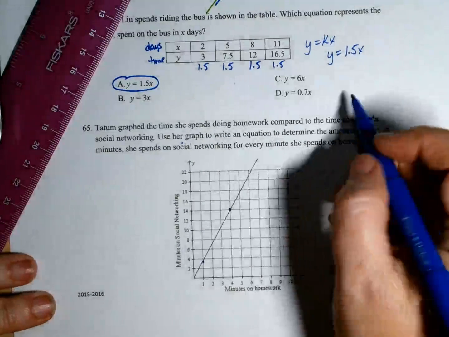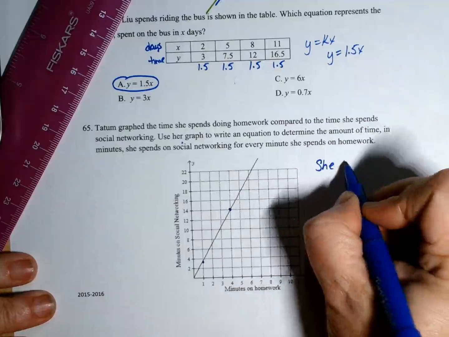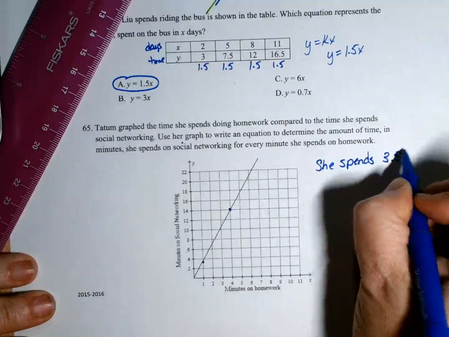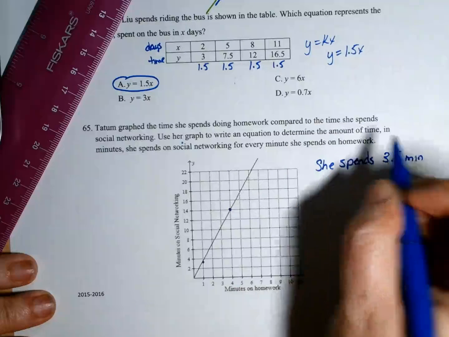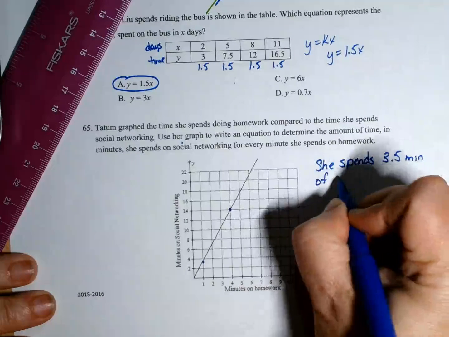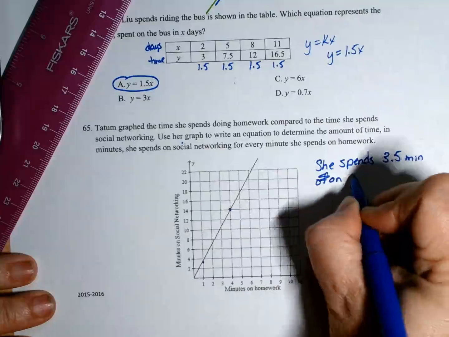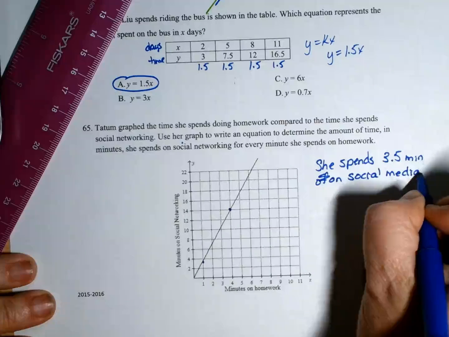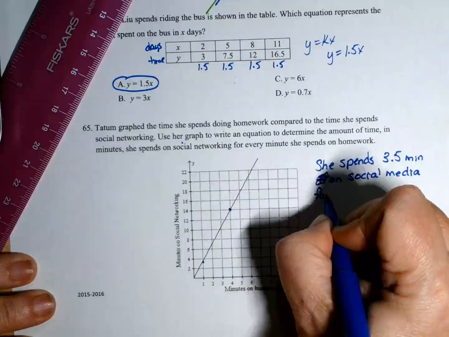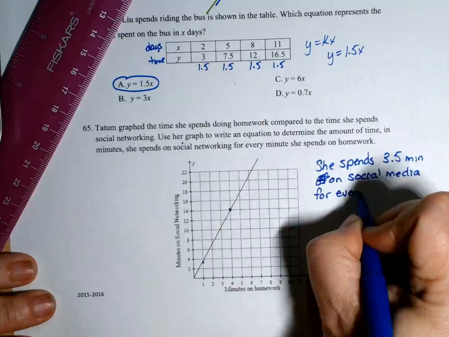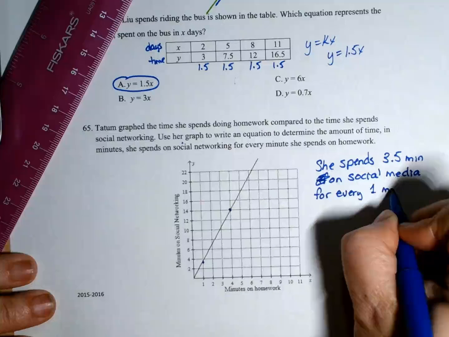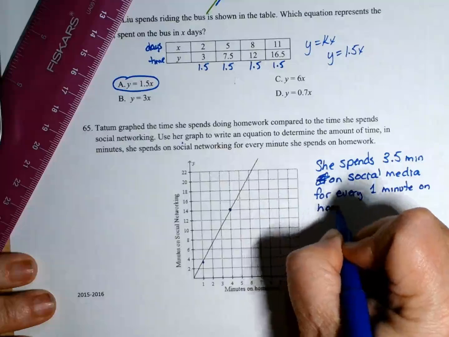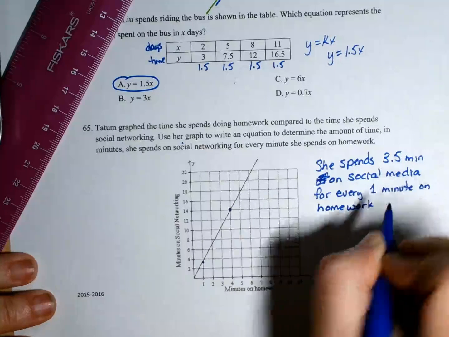Okay, so she spends 3.5 minutes on social media for every 1 minute on homework.